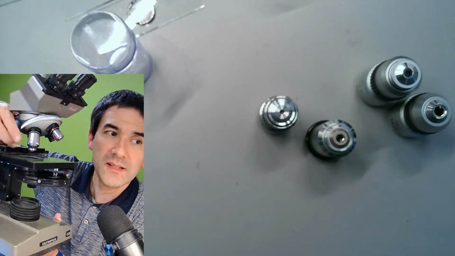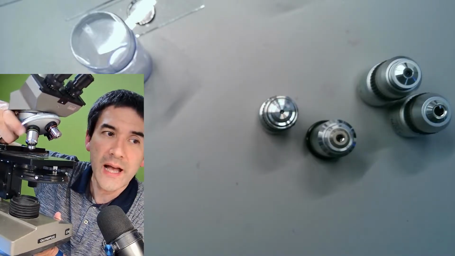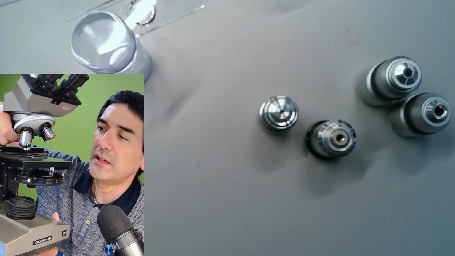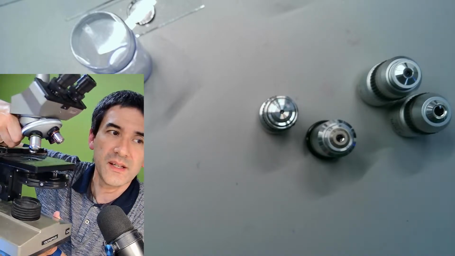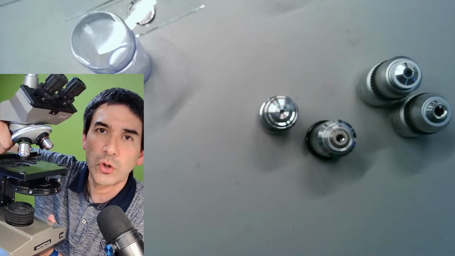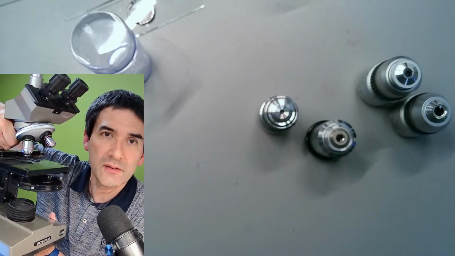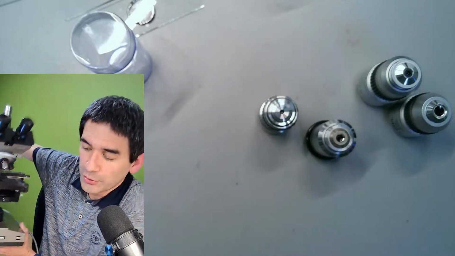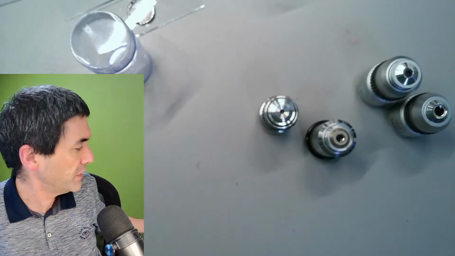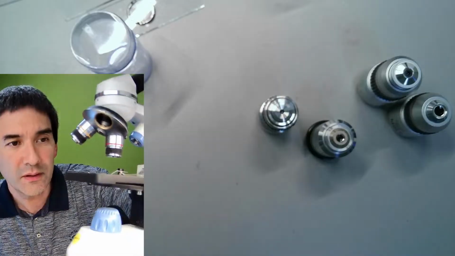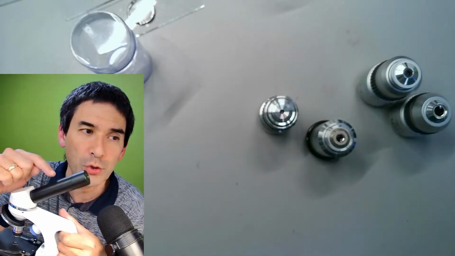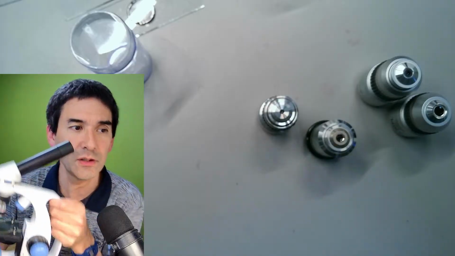But the thing is that the distance now is large enough that I am now also able to insert larger objectives. So you see that it's kind of semi-compatible. If I want to, I could upgrade this microscope here with larger objectives. That's kind of nice. But I cannot upgrade the small microscope over here with larger objectives, because even though it physically would fit and probably also optically would fit, there's not enough space down here.